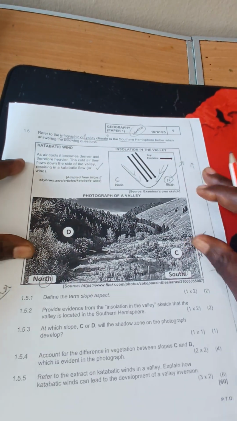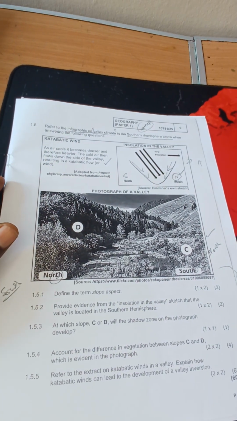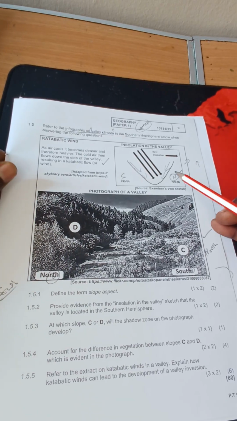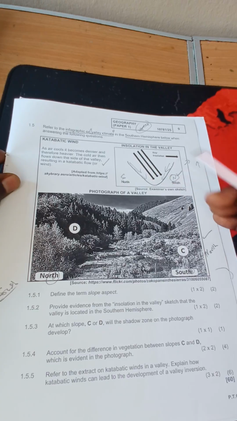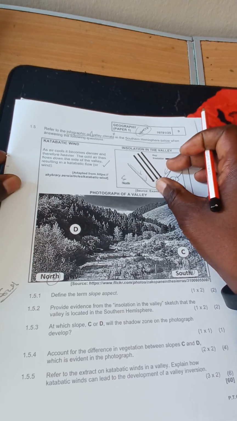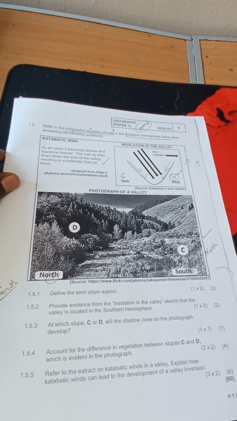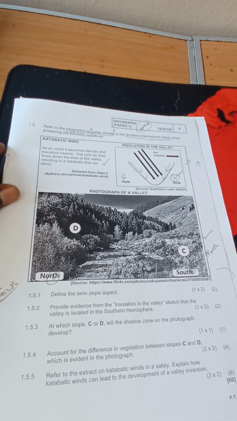Then what we have here: define the slope aspect. So we are defining what an aspect is: the direction that the slope faces against the incoming solar radiation. This is your aspect, the direction that the slope faces.